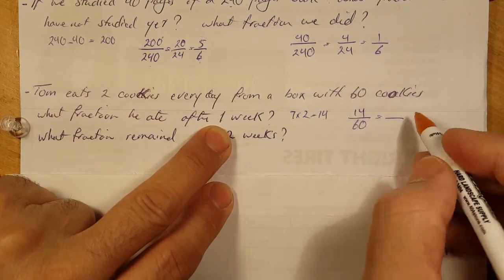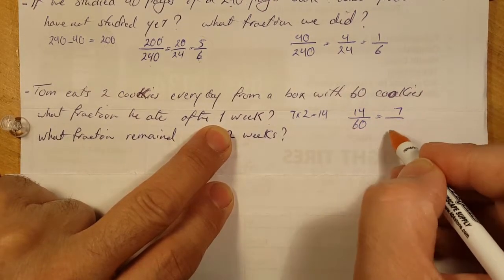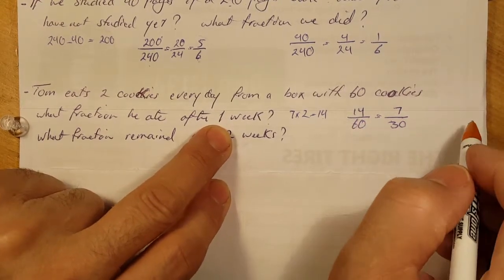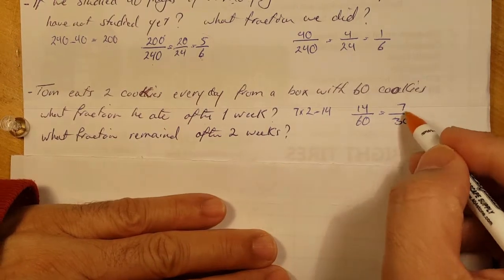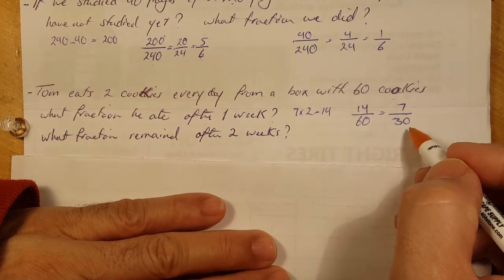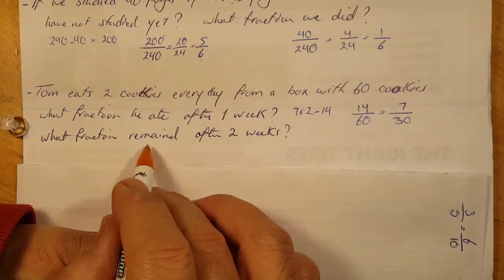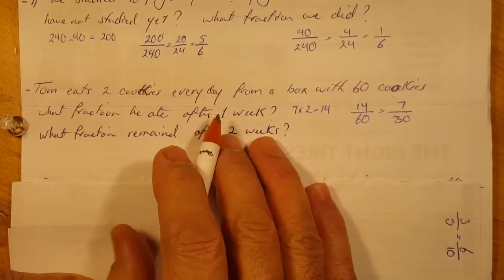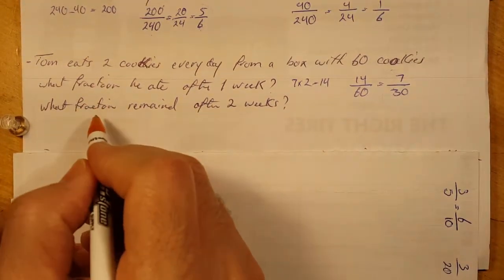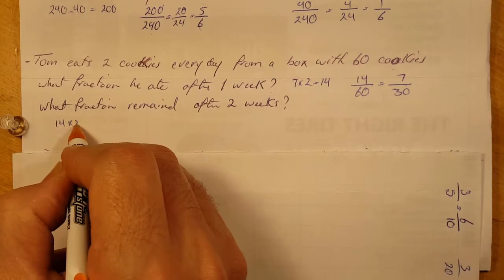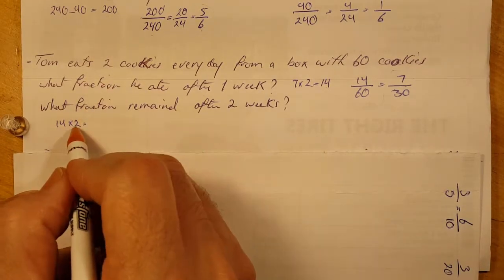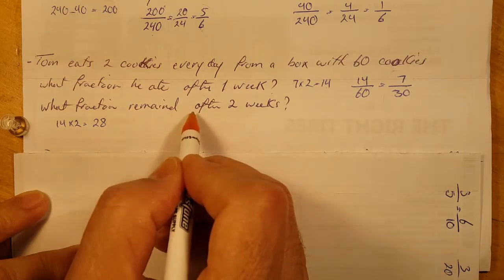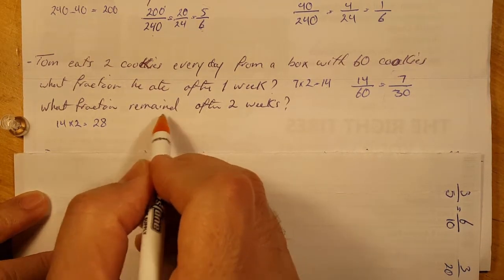Simplify. Divided by 2, 7 over 30. And we stop here. So 7 over 30 has been eaten after a week. What fraction remained after 2 weeks? 2 weeks, 14 days. 14 times 2 because he eats 2 cookies per day. So 28 eaten after 2 weeks.